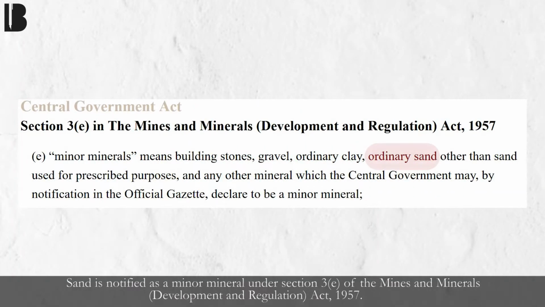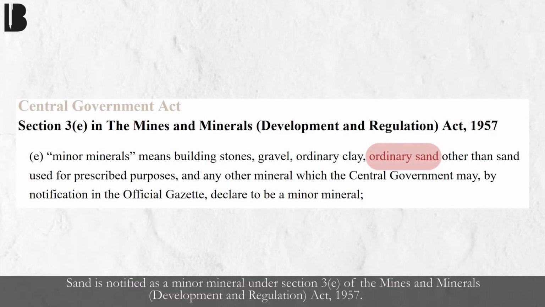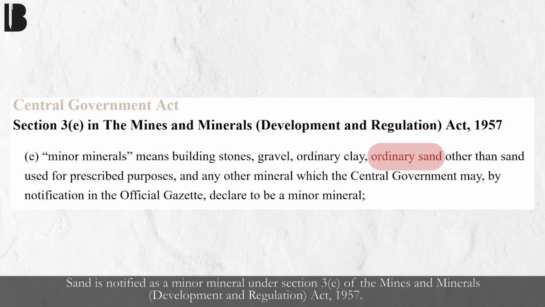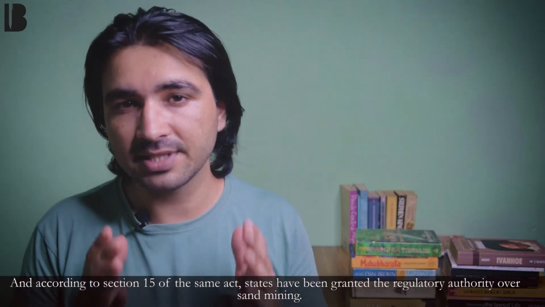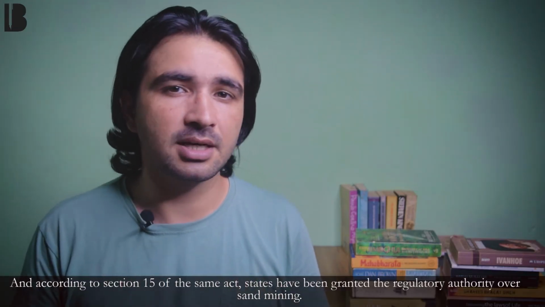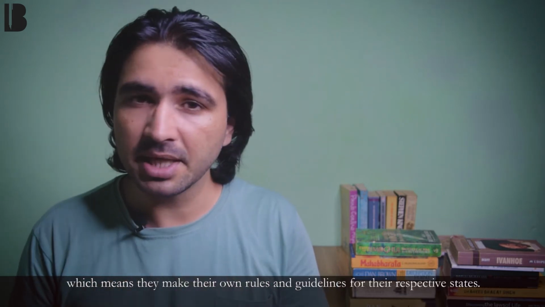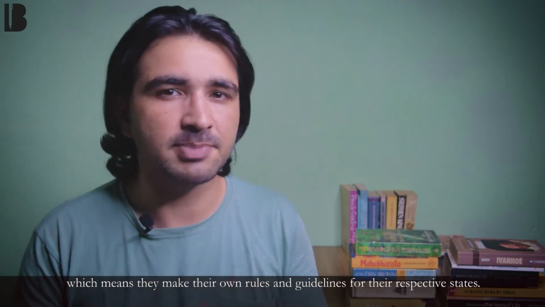Sand is notified as a minor mineral under Section 3E of the Mines and Mineral Development and Regulation Act 1957. And according to Section 15 of the same Act, states have been granted regulatory authority over sand mining, which means that they make their own rules and guidelines for their respective states.